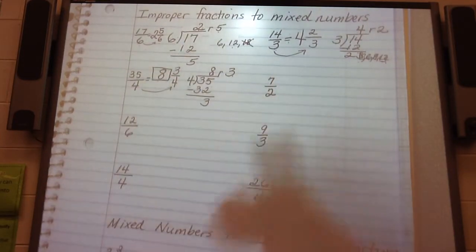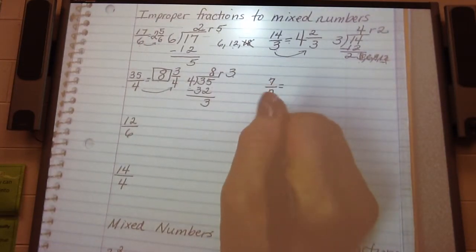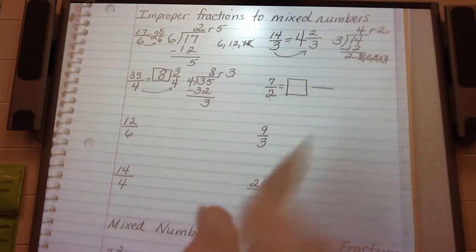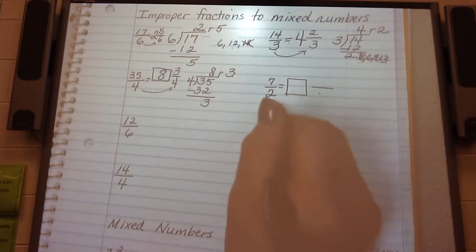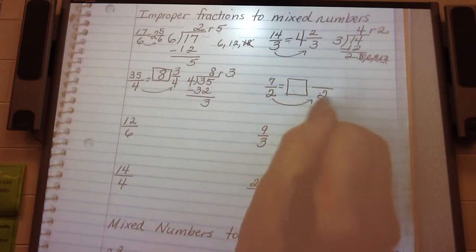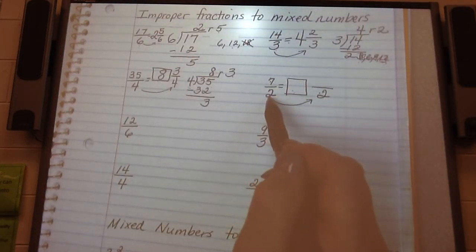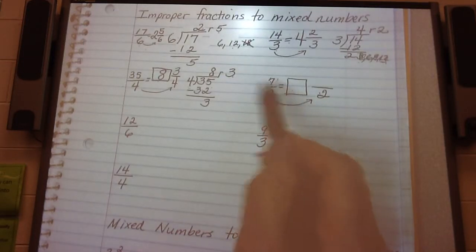Okay, so let's think of it a different way. We know that when we do 7 halves, we're going to come up with a mixed number that's going to have a whole number and it's going to have a fraction. So I put in my box for my whole number and my fraction bar for my fraction, and the first thing I do is bring over the 2. But now I'm going to do some thinking aloud. I'm going to ask myself, how many groups of 2 can I make out of 7 without going over? So I'm going to do like I did here.